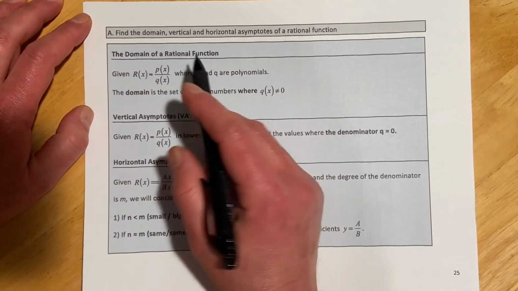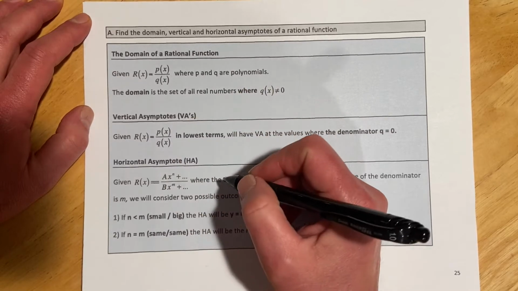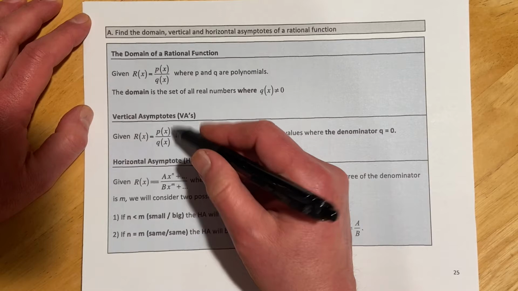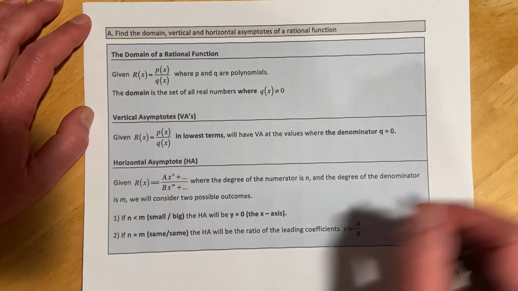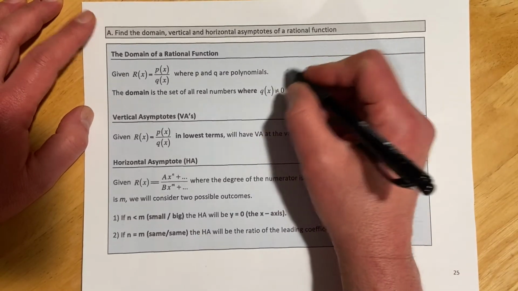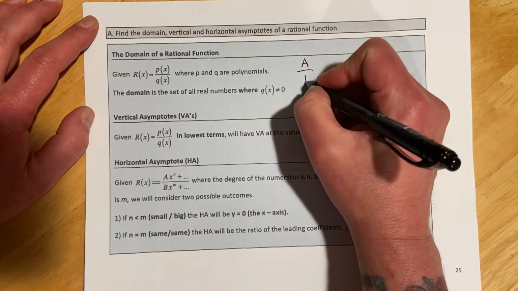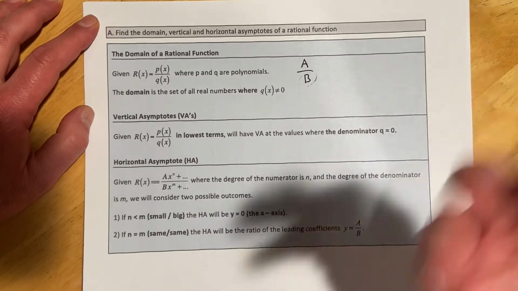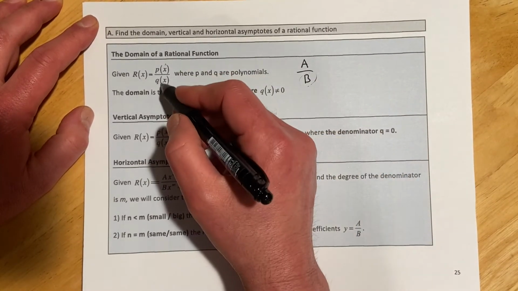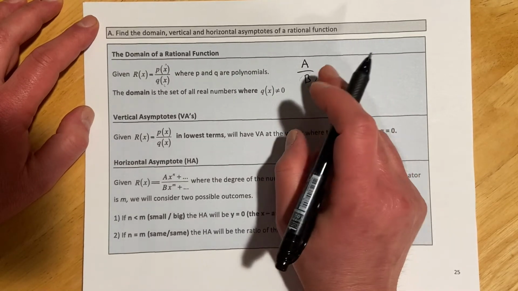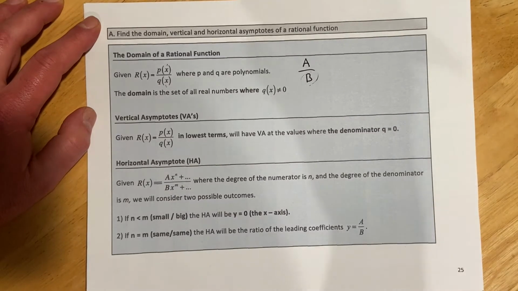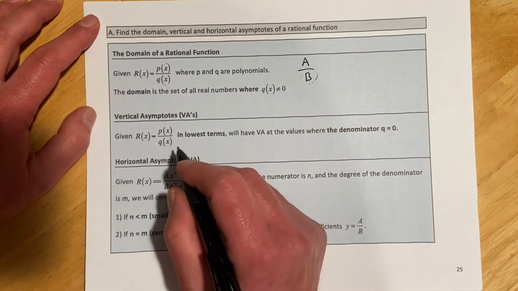First couple things we're going to look at are going to be domain, vertical asymptotes, which we'll call VAs, and horizontal asymptotes, which we'll probably call HAs, just because it's a mouthful to both say and it's a lot to write as well. So for the domain of a rational function, if you have a fraction, a over b, b can't be 0 because we can't divide by 0. So anytime we have something with a denominator, we have to be careful not to have zeros in the denominator. And those are the values that we're going to have to eliminate from the domain.